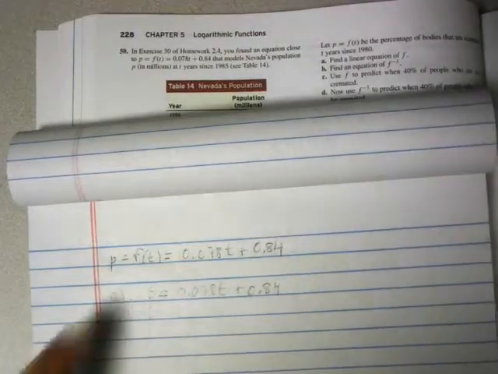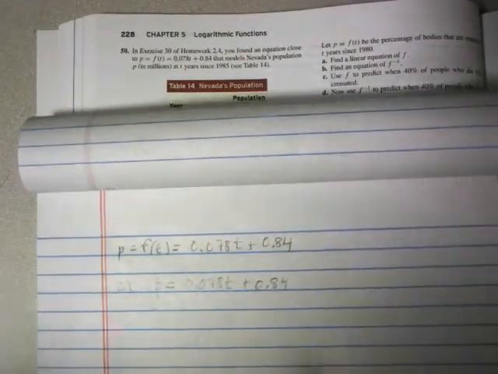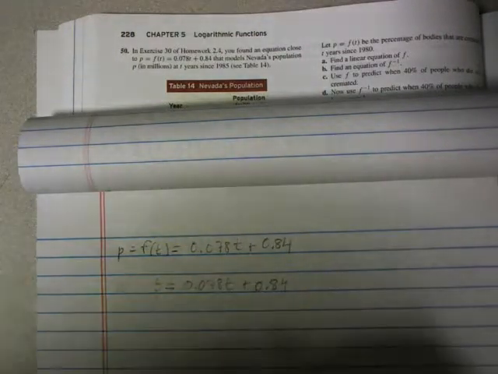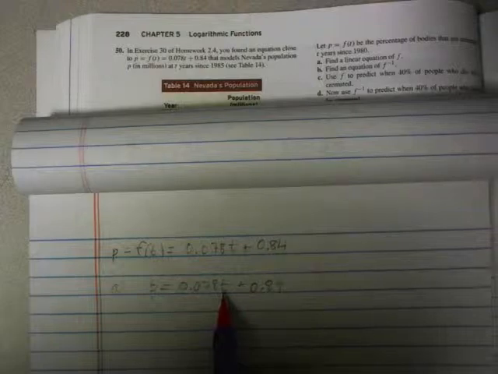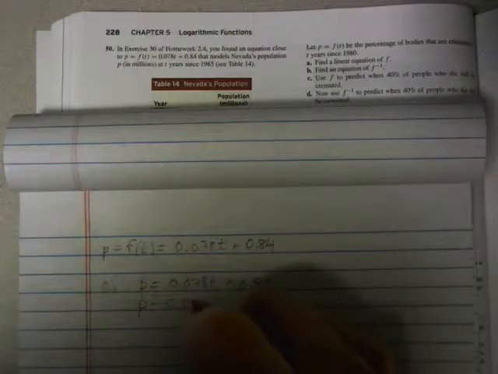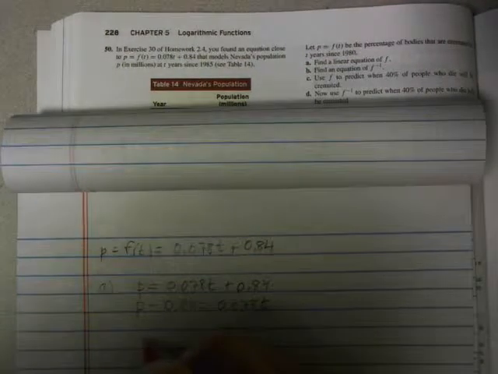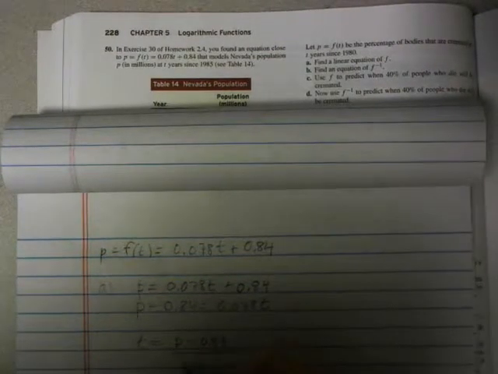Alright, so I wrote down my equation. Now, this time, I'm not going to switch the variables, and I'll show you why in just a second. It'll make more sense if we don't switch the variables. So what I want to do is find the inverse, which means I want to get t all by itself. So P minus 0.84 equals 0.078t, and then I divide, so t equals (p minus 0.84) divided by 0.078.